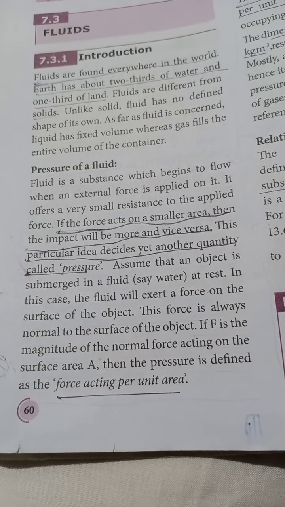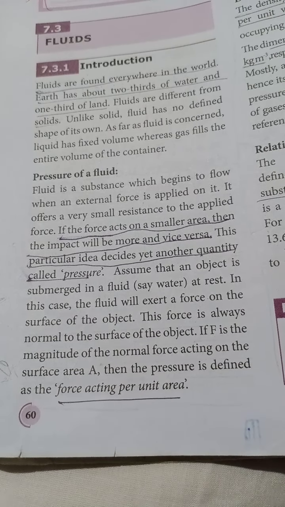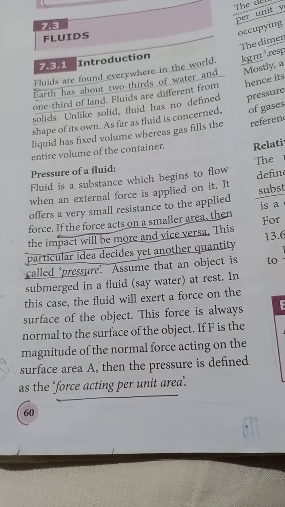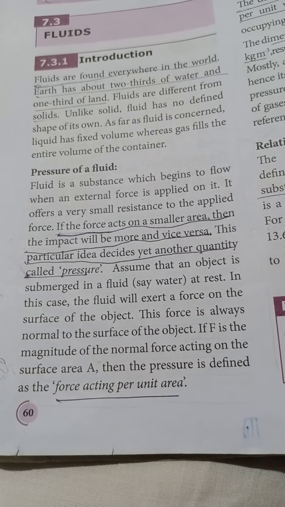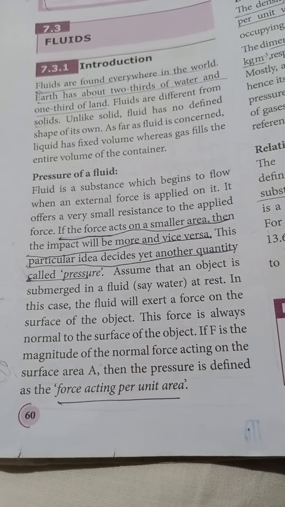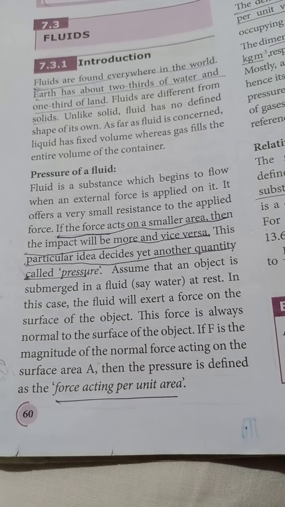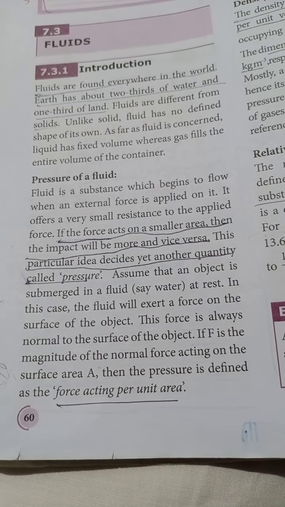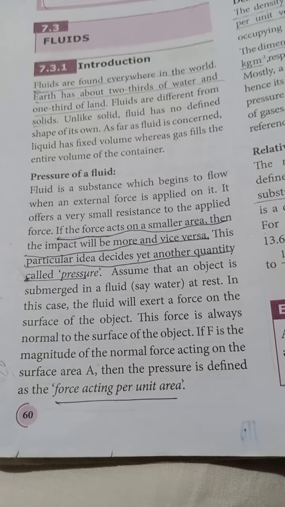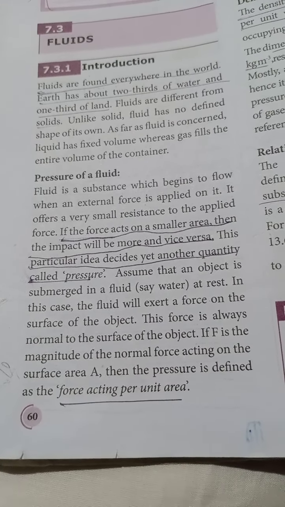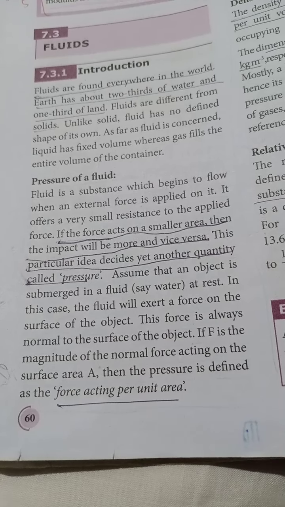And you know, these fluids can be seen everywhere in the world. We also know, from our earlier grades, that Earth is about water. 2/3 of our Earth is surrounded by water, and only 1/3 is land part. That is what we have learned from our childhood.